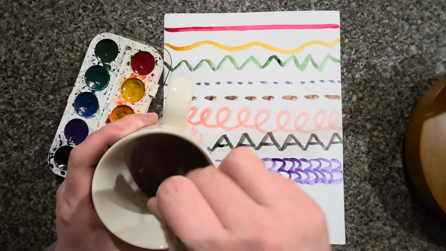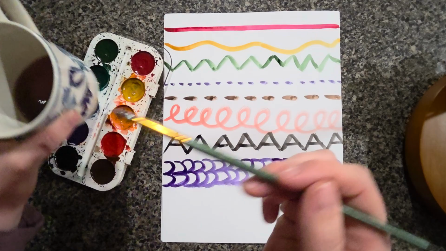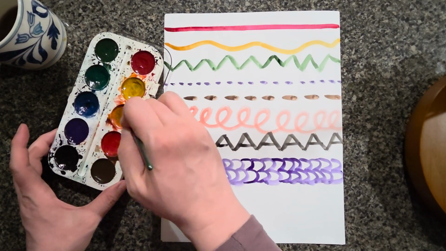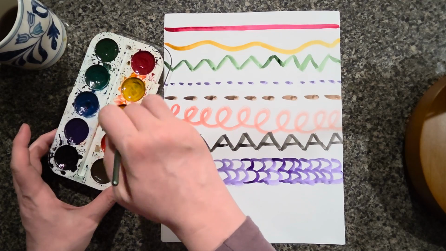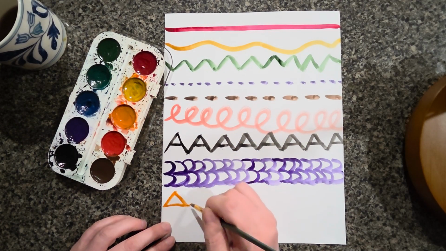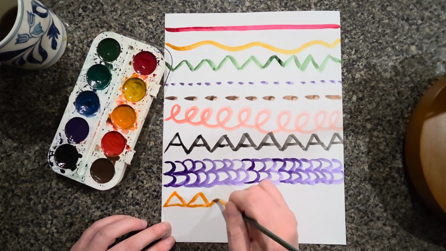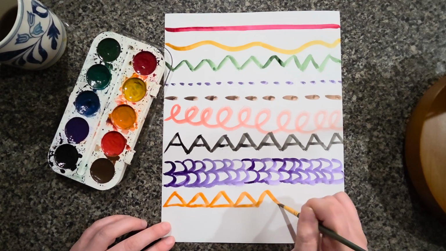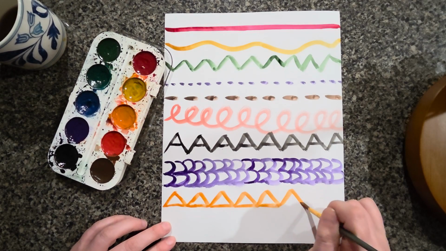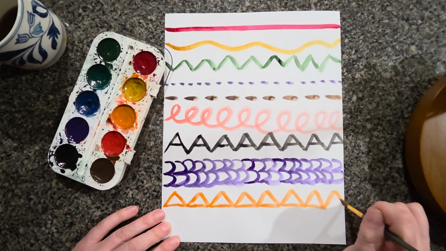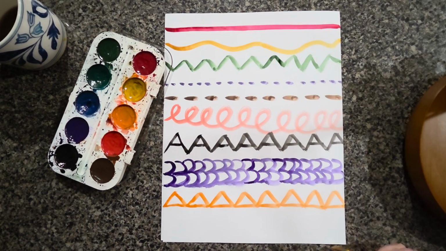Rinse my brush really well. Choose a number or a shape. Choose a shape. Triangle, triangle, triangle, triangle, triangle, triangle, triangle.